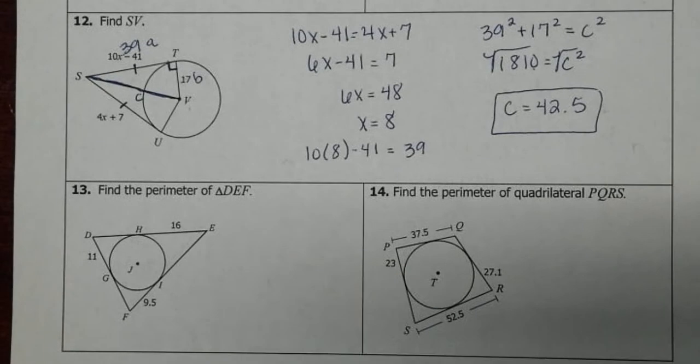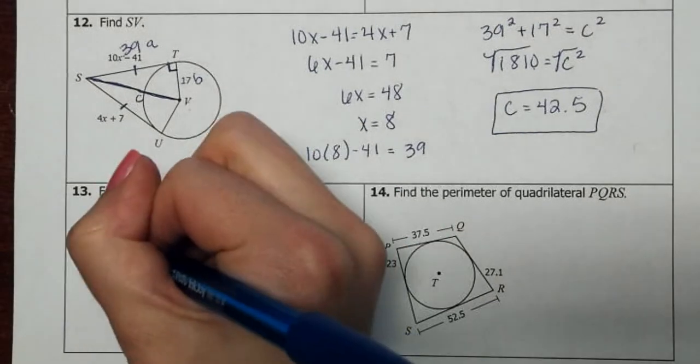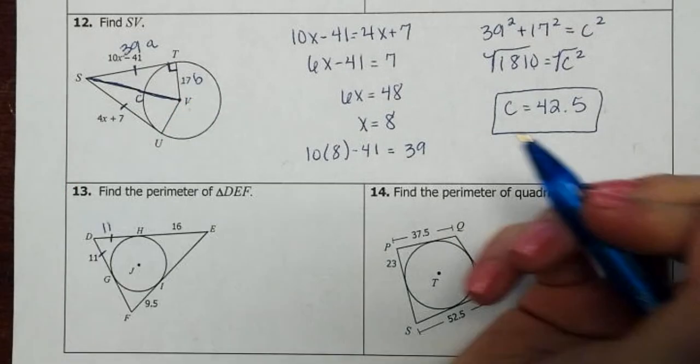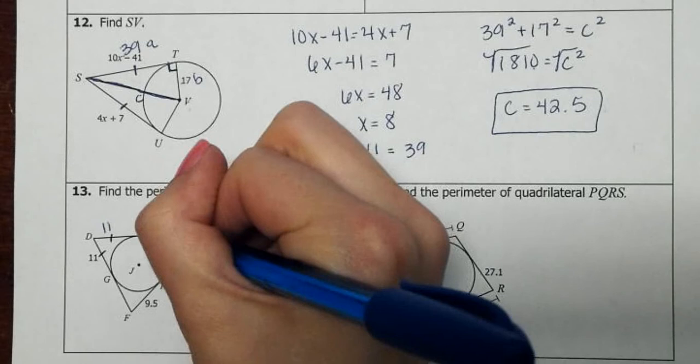Okay, last couple problems. We want to find the perimeter of this triangle. I'm going to start by marking which sides are congruent. So DG and DH, they meet at the same point, they will be congruent. They're both going to be 11. HE and EI, they meet at E, they're going to be congruent.